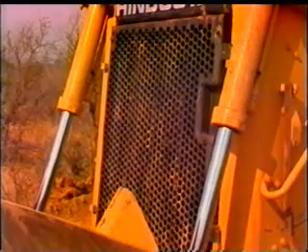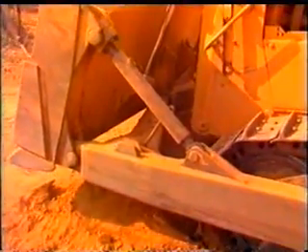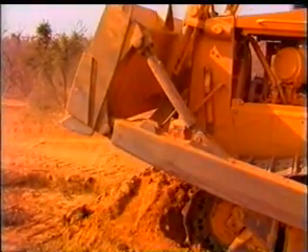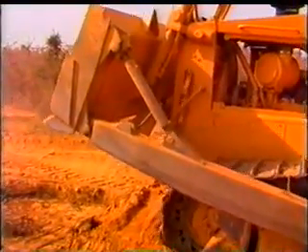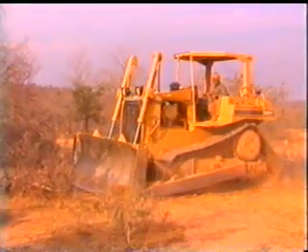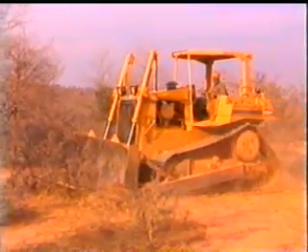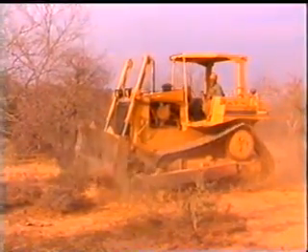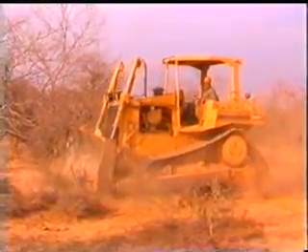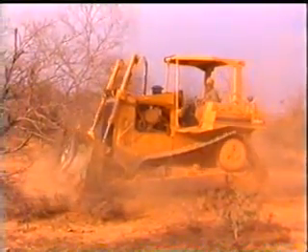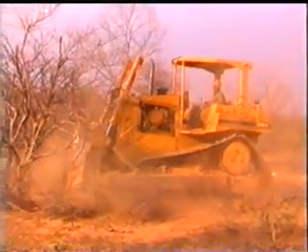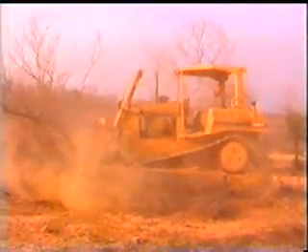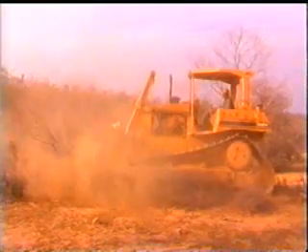Ram hoist is used for raising and lowering of blades when bulldozer is in operation, and can exert tremendous pressure on cutting edge of blades to facilitate excavation in hard soil, such as uprooting of the trees, bushes, etc.